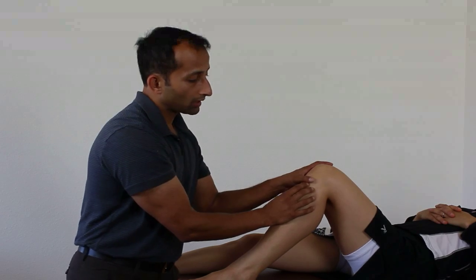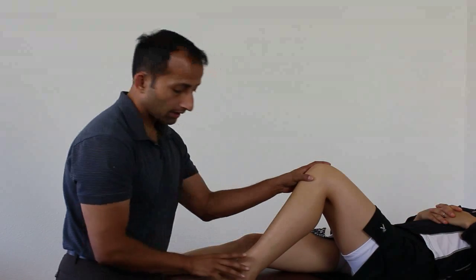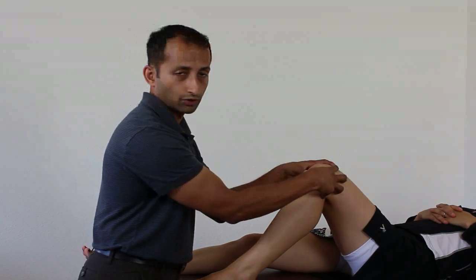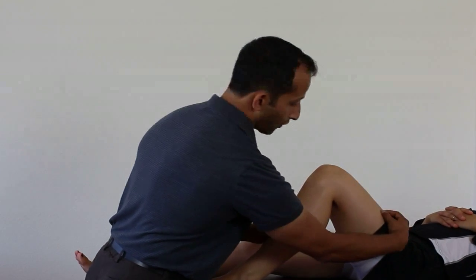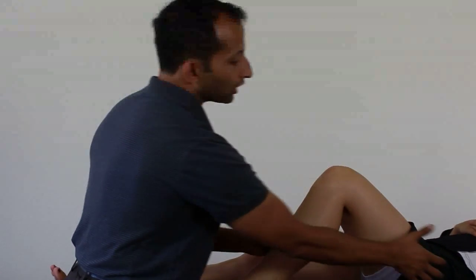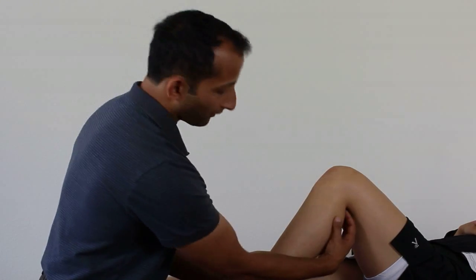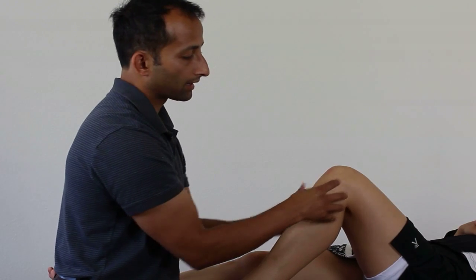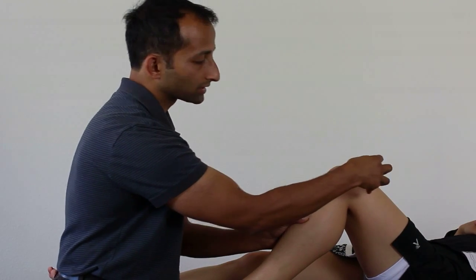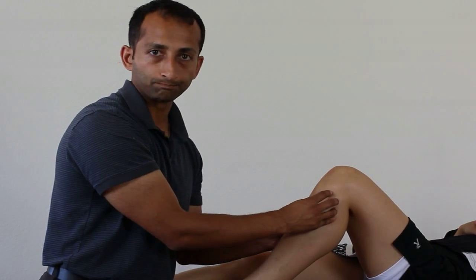So you have to really look at what's happening above the joint and below the joint, in addition to at the joint. So the muscles, your quads, your hamstrings, your IT band, your adductors on the inside, your calf underneath. All these things have to be looked at to properly address what's happening on the outside of the knee.